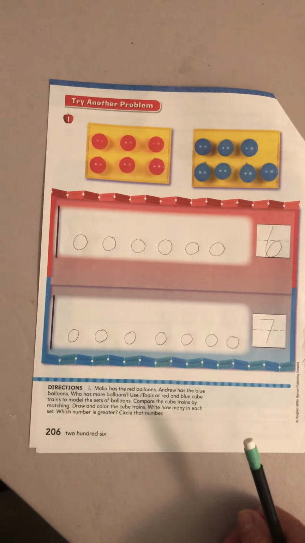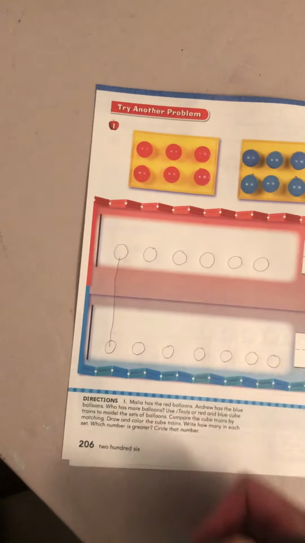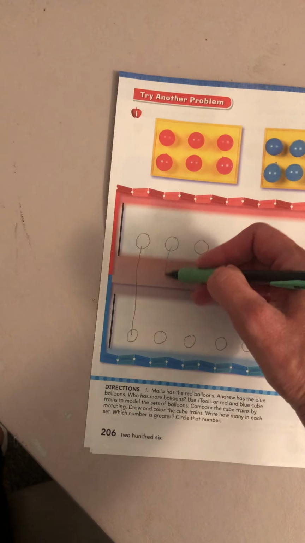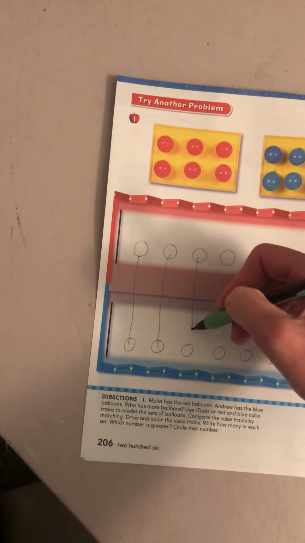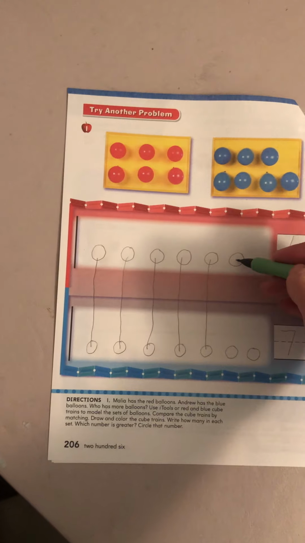So we're going to compare the two trains by matching. So that means we got to draw a line from one at the top to one at the bottom. We're going to match each one from the top to one at the bottom until we run out of ones at the top.